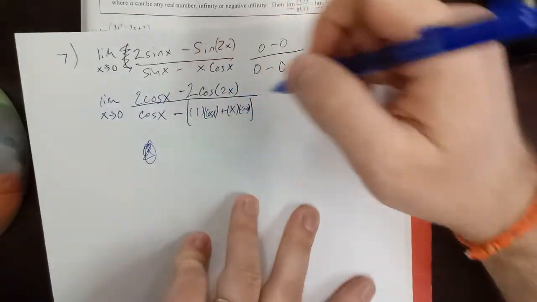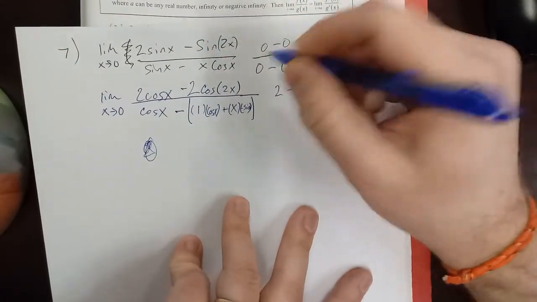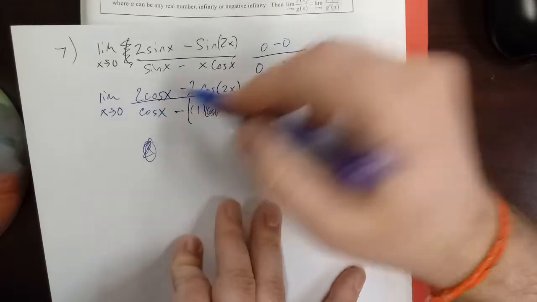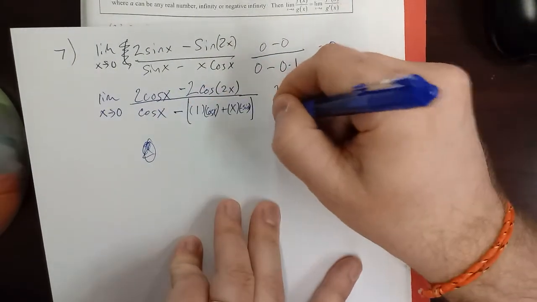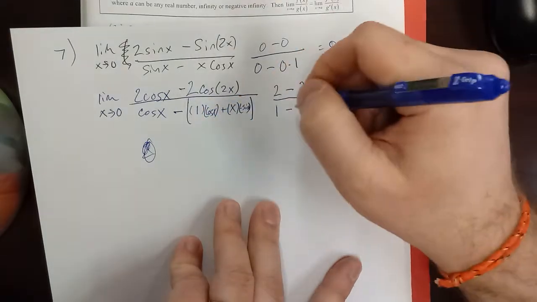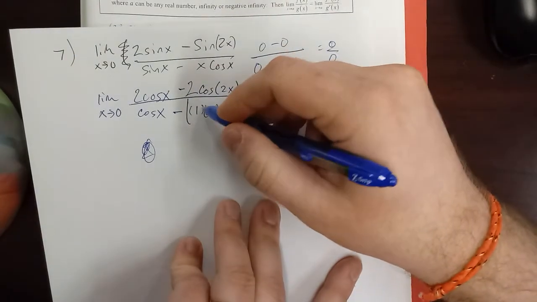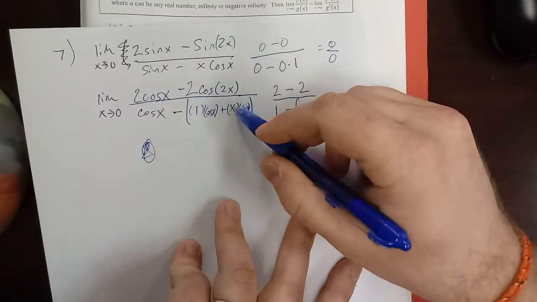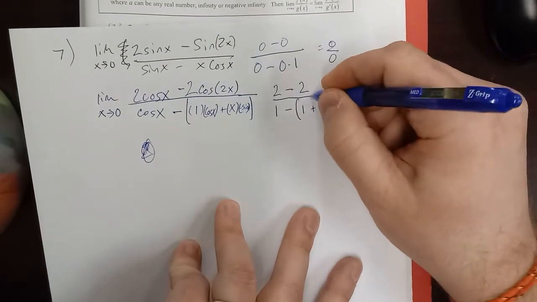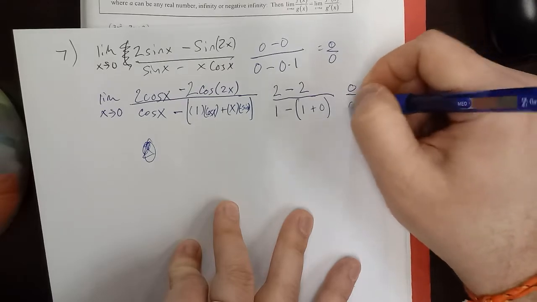We get 2 cosine, so that's going to be 2 minus 2 cosine 2x. Plugging in 0, it's still going to be 2. Oh, the top's going to be 0. The bottom is going to be 1 minus, well, 1 times cosine, that's 1 times 1 plus 0, because it's going to be 0 times who cares. So we get 0 over 0.